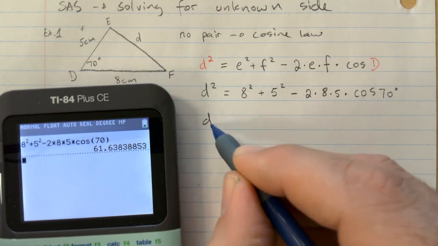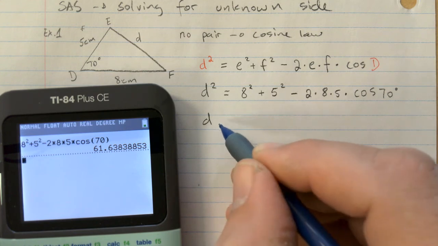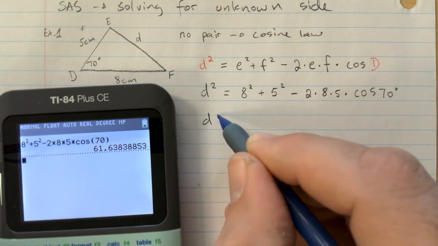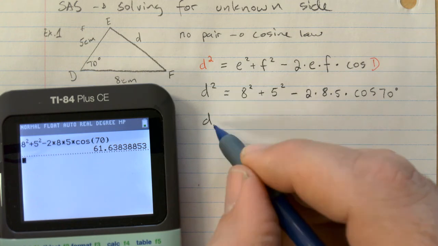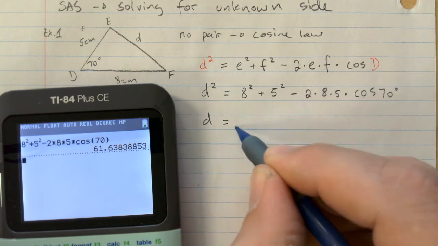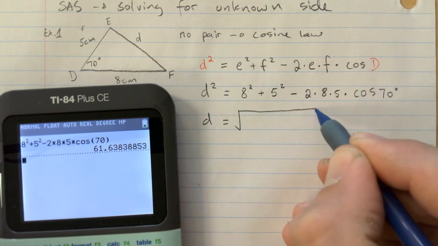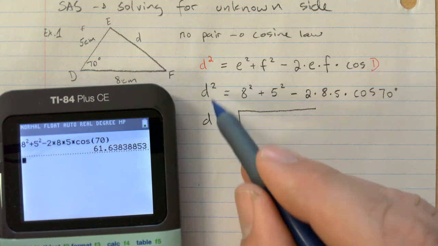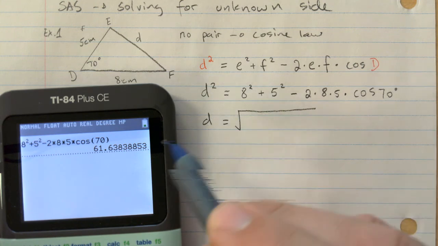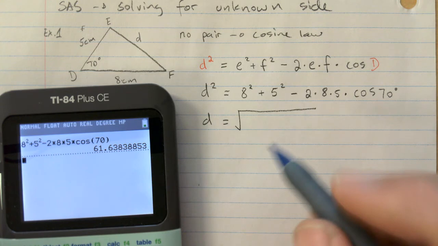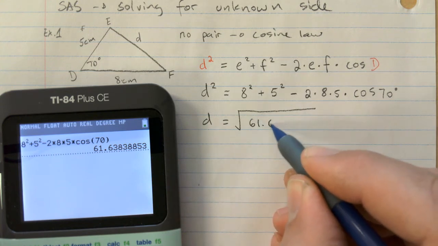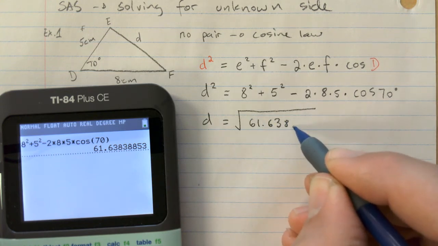So D, I will jump that step, right? D is going to be the square root of, right? Because this is D squared, D itself will be the square root of what you just calculated. So this is what you do, 61.638, and it just keeps going.